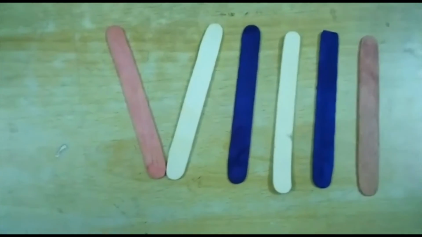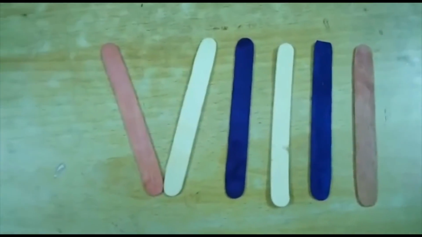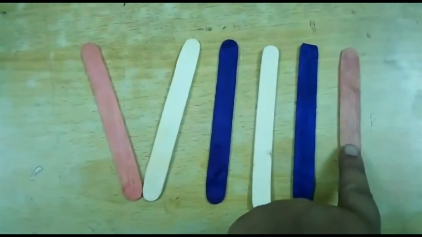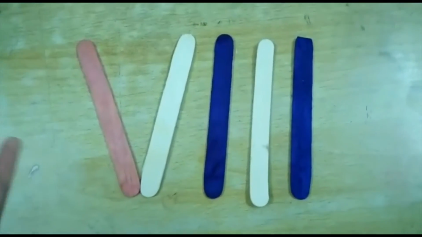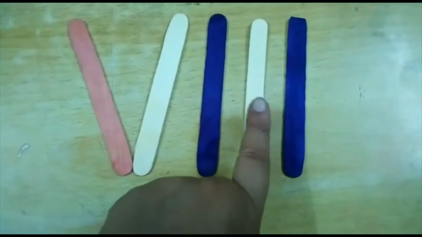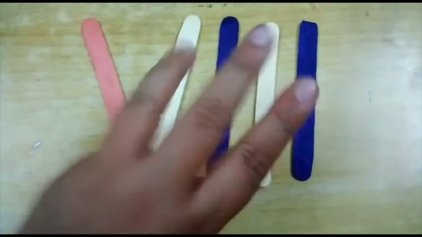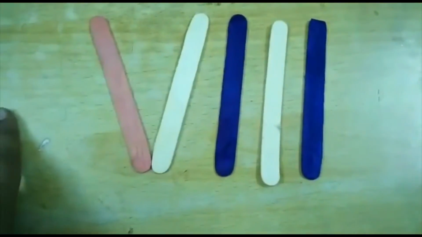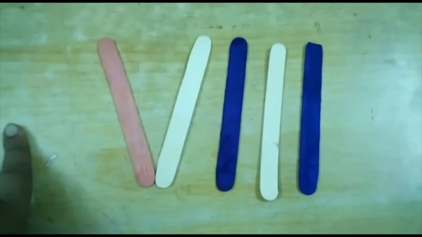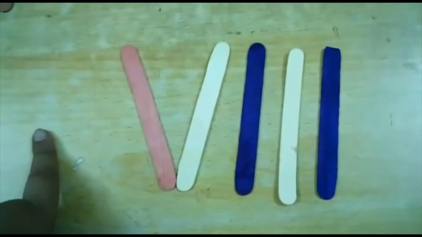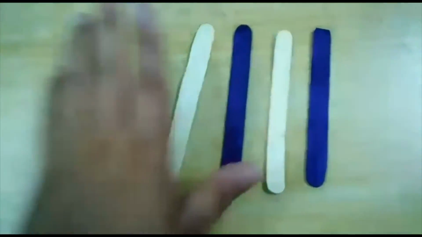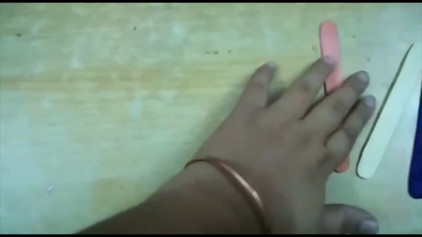Why? Because there's another important rule: the symbol will only be repeated how many times? 1, 2, 3, 3 times. Not more than that. Then how will we represent 9? If we subtract 1 from 10, what will it give you? 9.